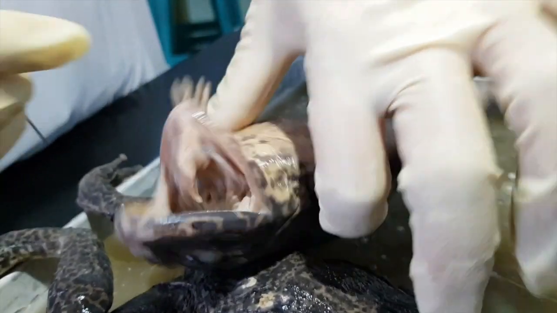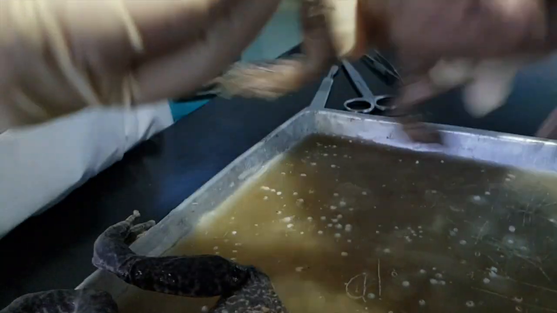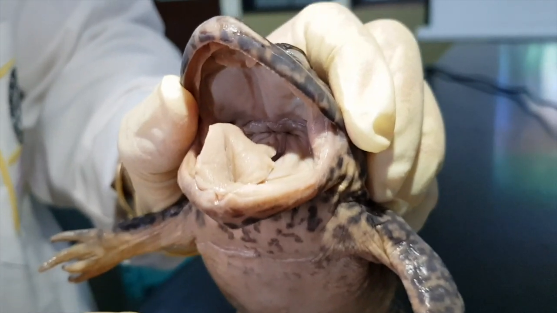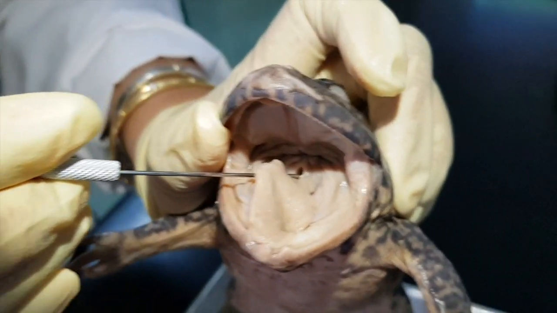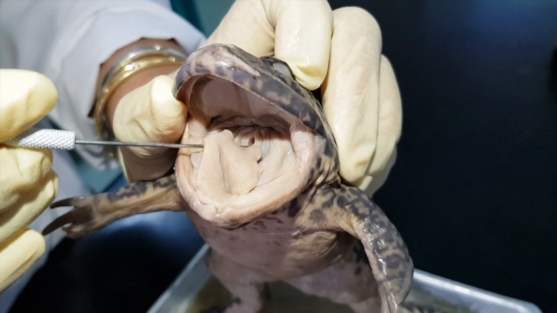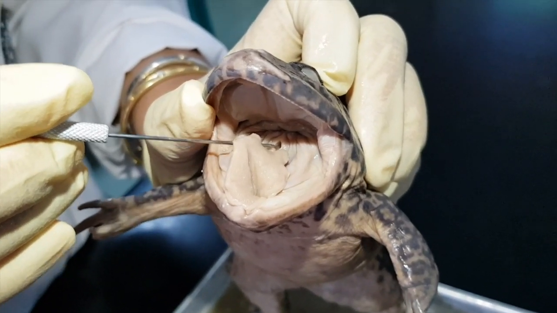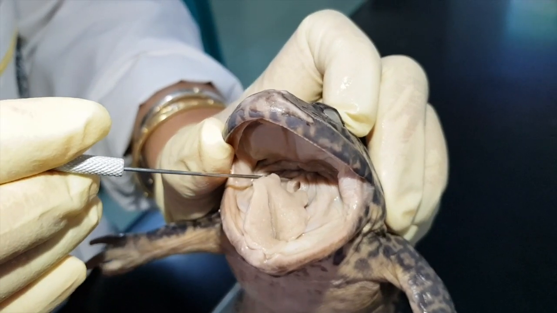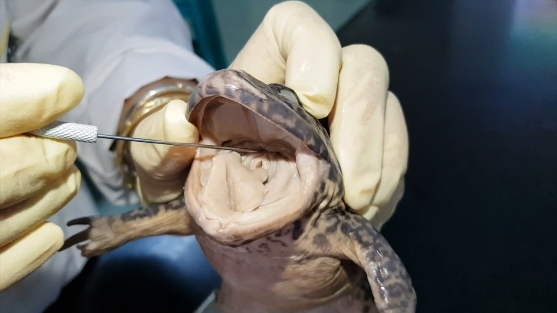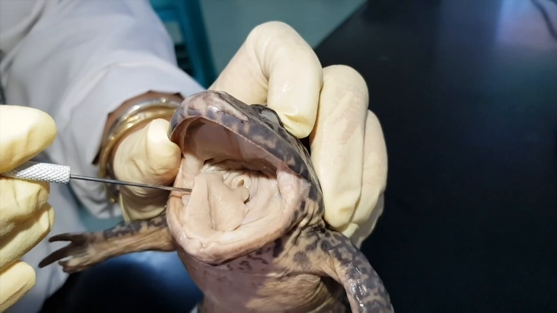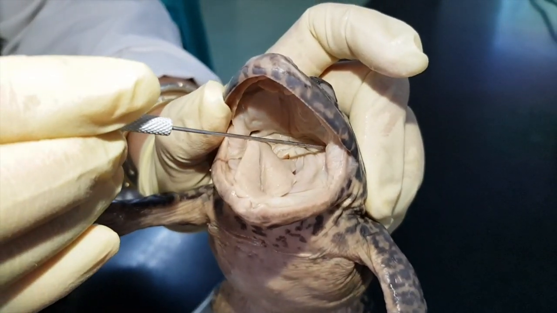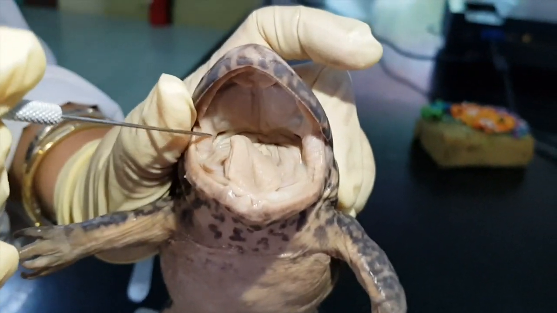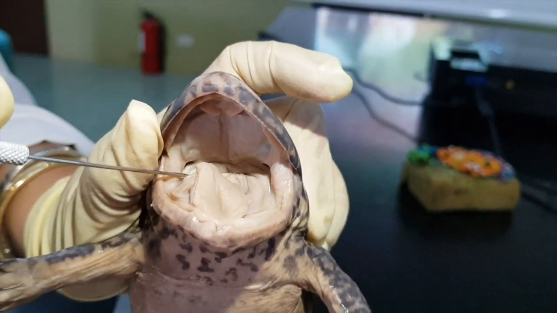Then inside is a slit, the glottis, that goes towards the esophagus. It is bounded by a cartilage that makes up the larynx. Some structures here are openings towards the eustachian tube, one on both sides.